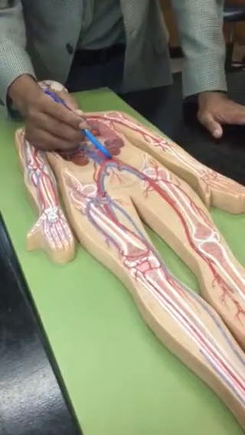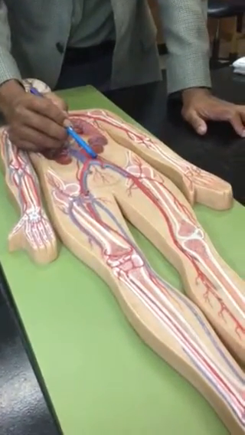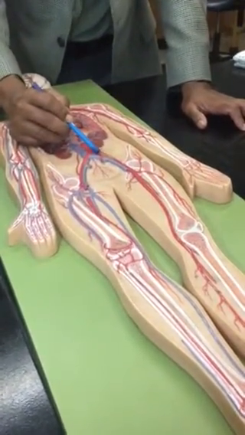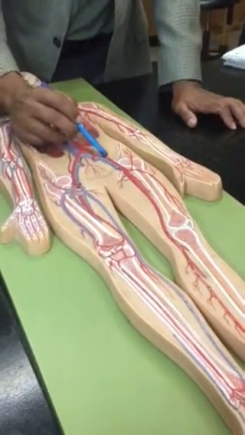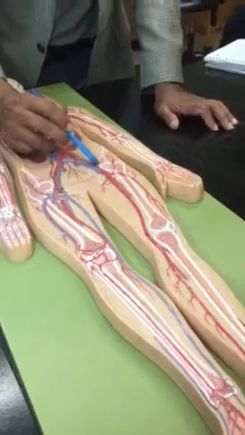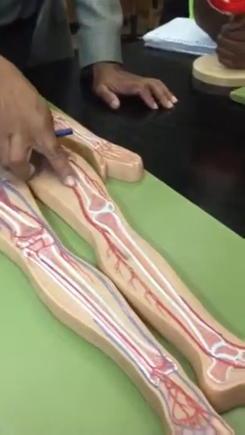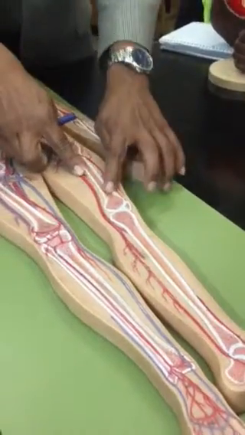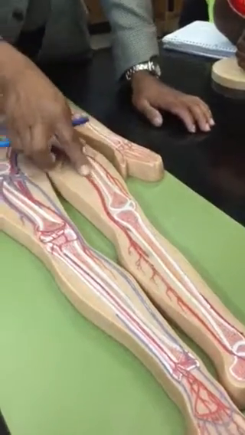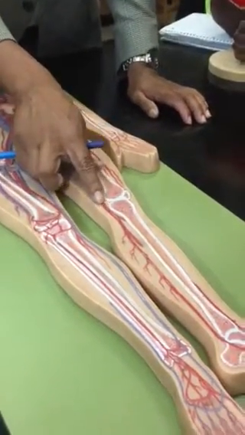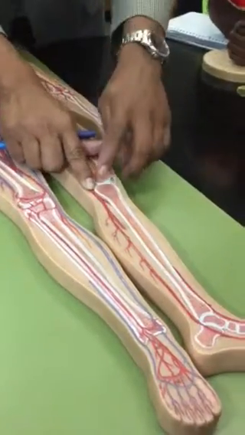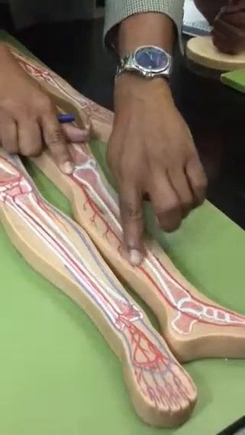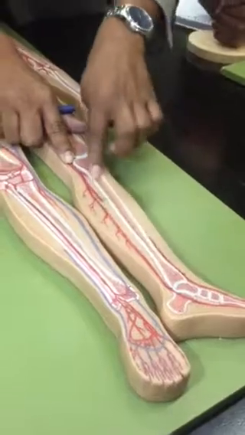left side, then it will go through the left common iliac artery, down into the external iliac artery, through the femoral artery, because this is their femoral bone, femoral artery, into the popliteal artery, which has one branch that goes behind this bone we call the tibia.